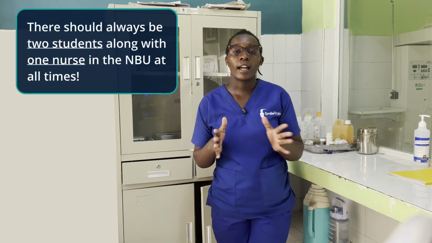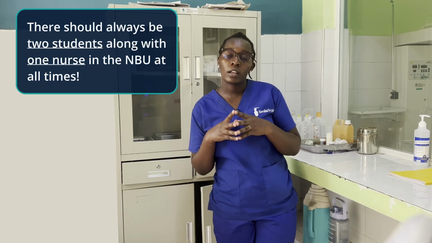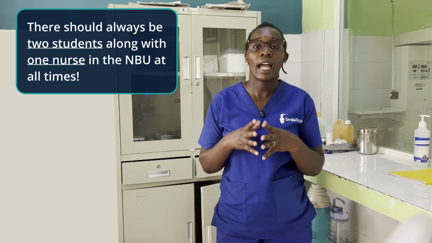As part of the standard care and part of the set rules within the newborn unit, it is expected that you should always be two students in the newborn unit. At no point is the newborn unit supposed to be unattended.